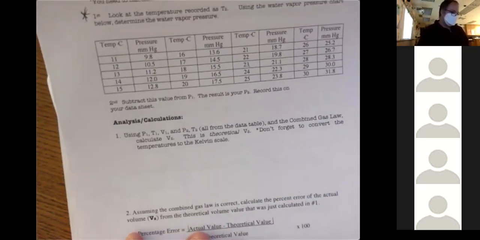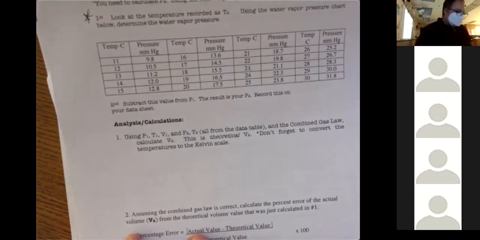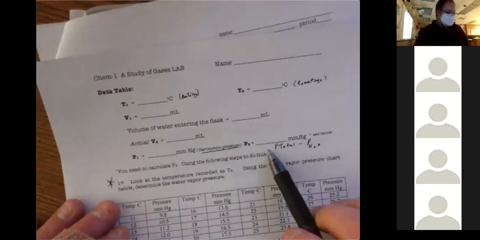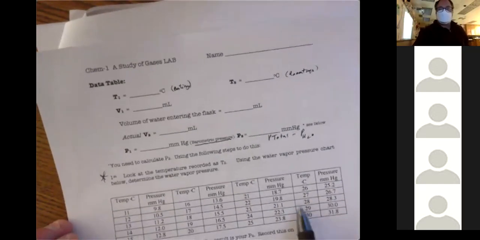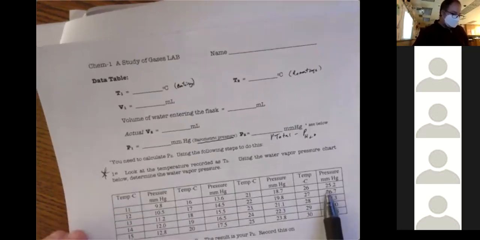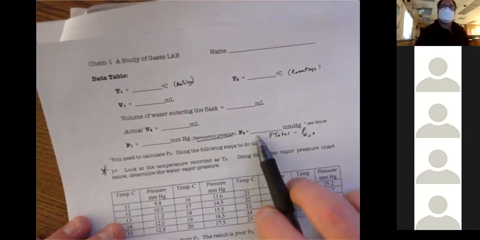Some of you guys did not do that, so you need to go back and do that. Make sure you get that done. The other thing is pressure 2 up here. Some of you guys have like 20 something. That's telling me that you went down here and looked at whatever it is down here, but then you put that in for the pressure 2.